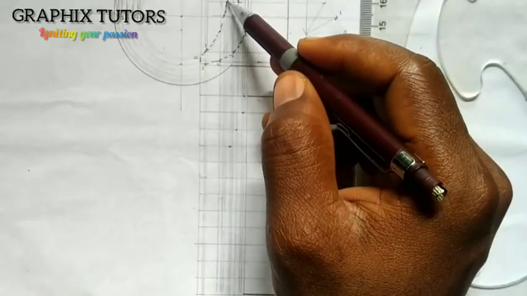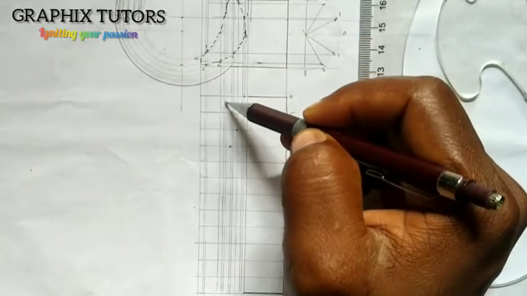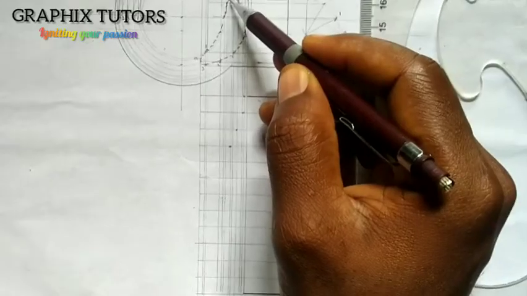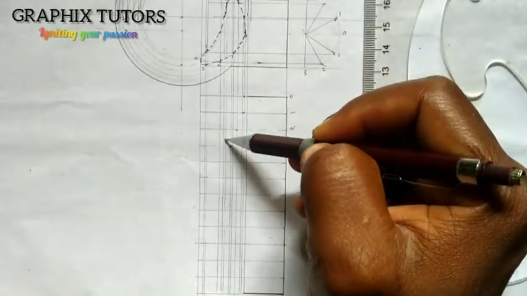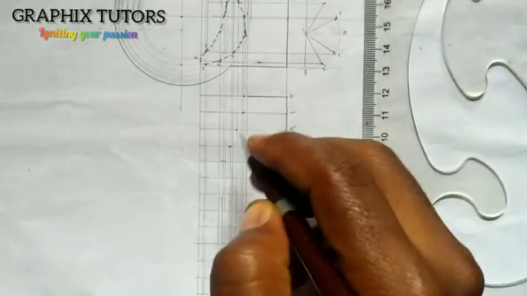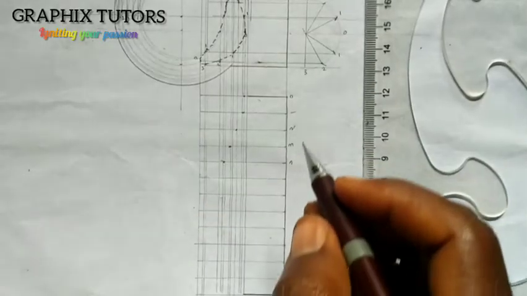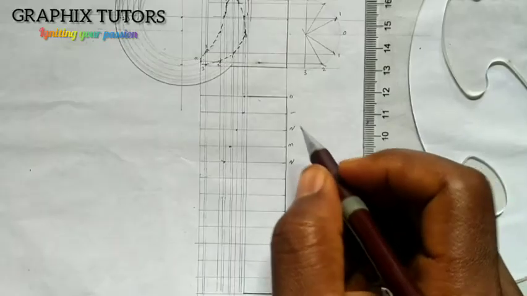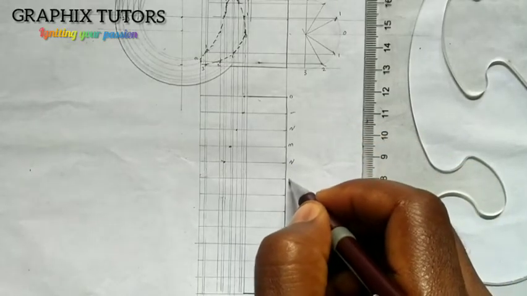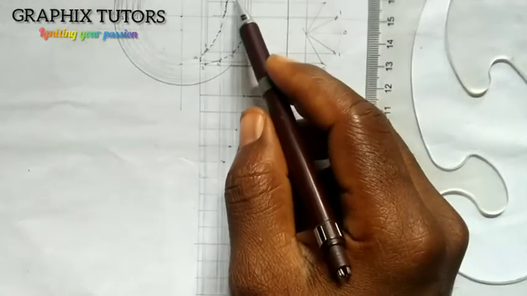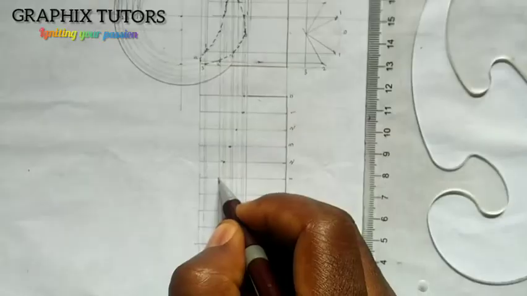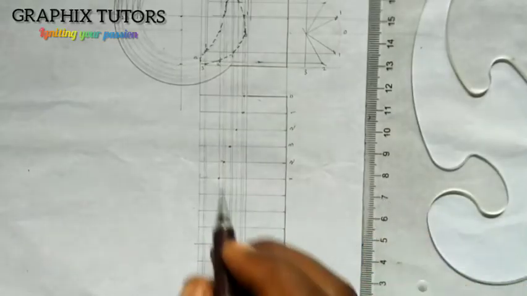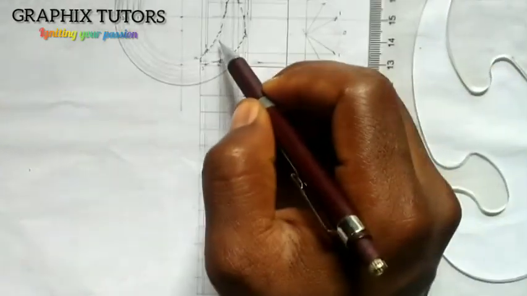And the next one is 2. This 2 here. So I have 2 here. Then this is 1. Again, this is 3, 2, and this is another one here. The next one here. Then we'll have 0 again. We have 0, this is point 0.